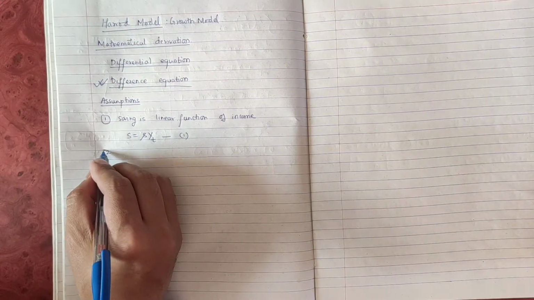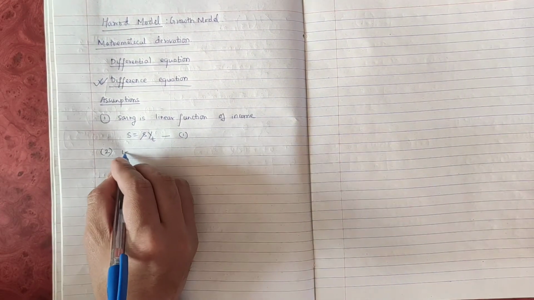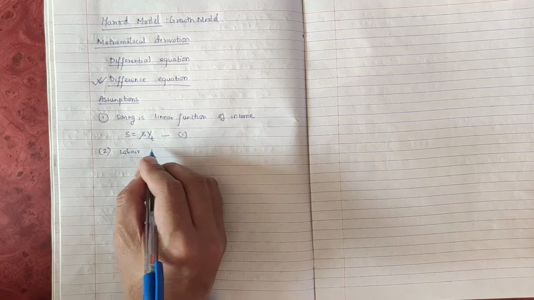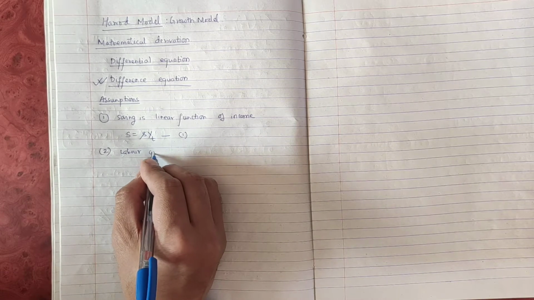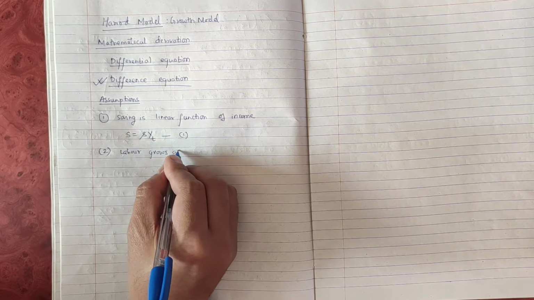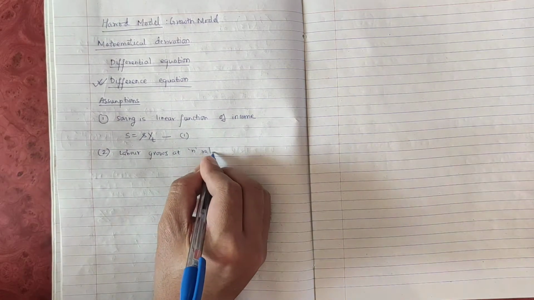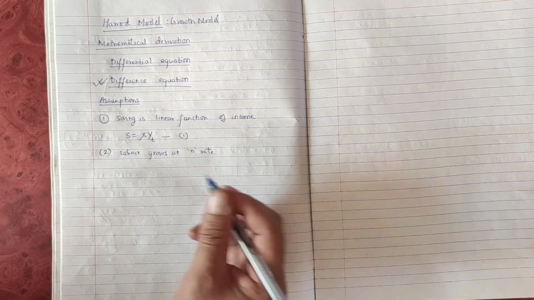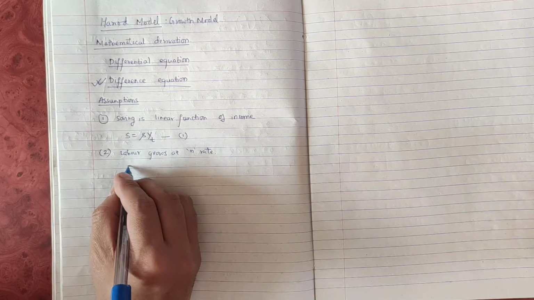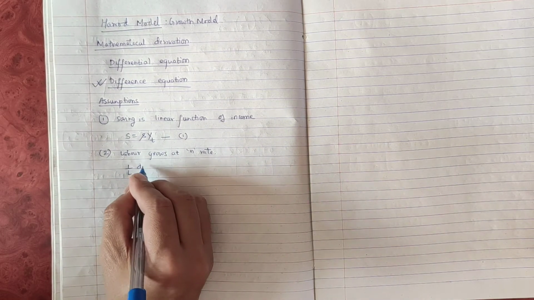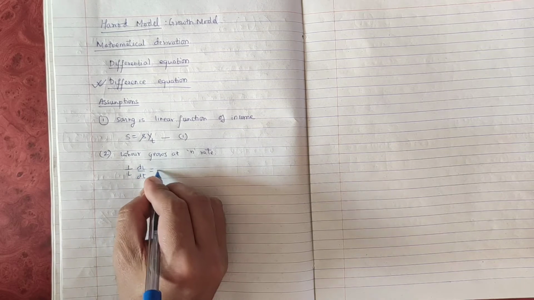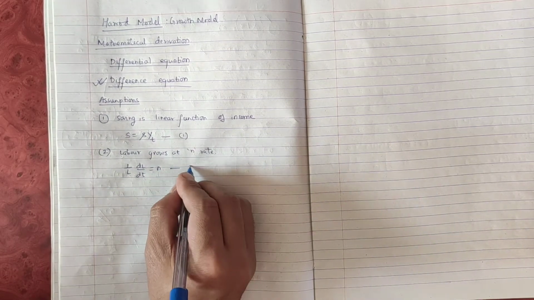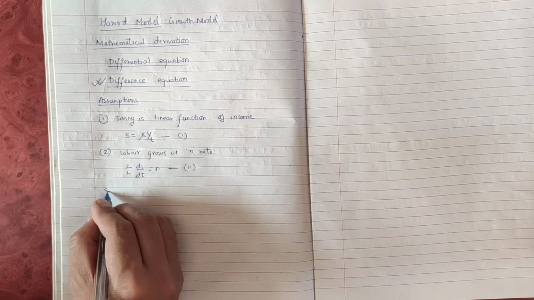And equation 2 is that labor grows at n rate. Labor means the labor force grows at n rate. Mathematically, it is 1 by L dL by dt equals n.